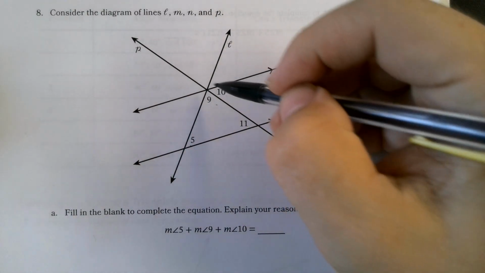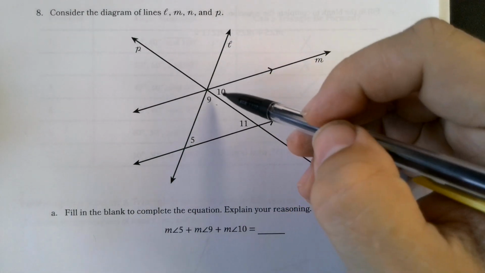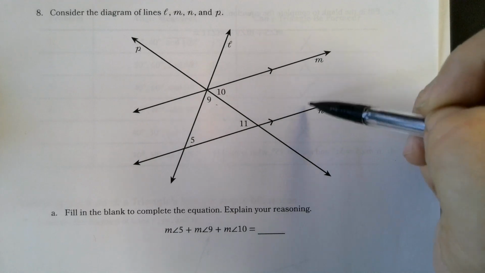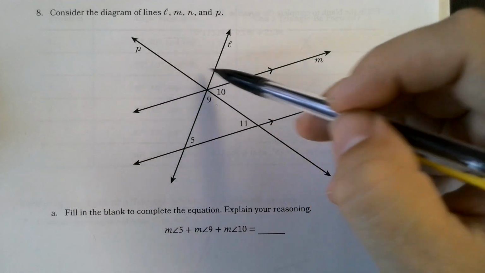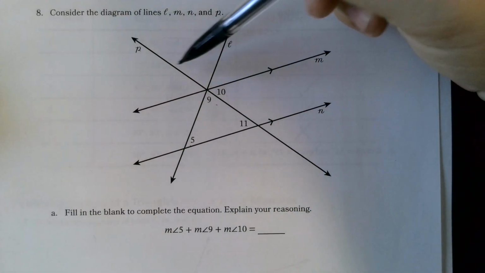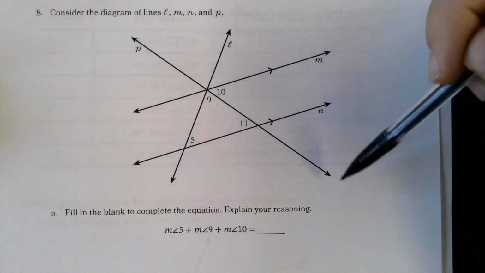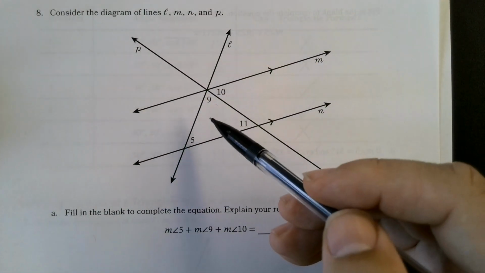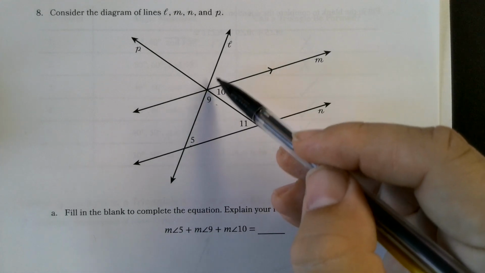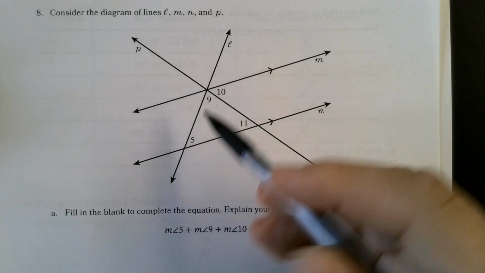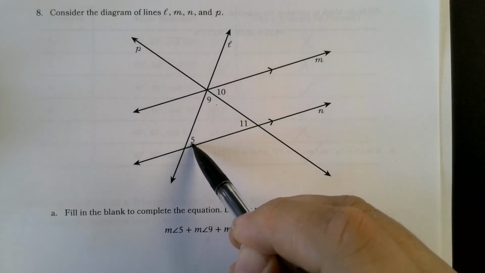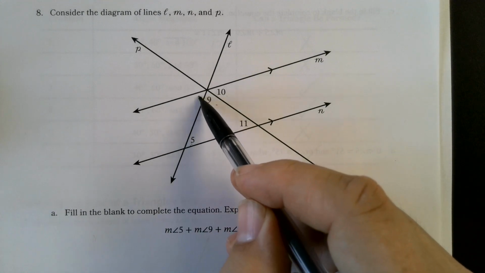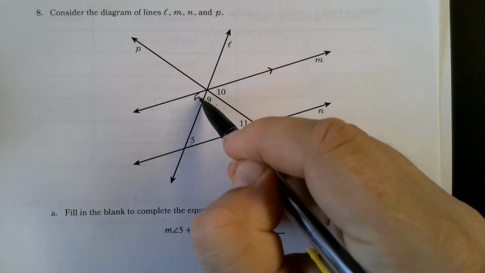For instance, I notice that I have 2 parallel lines, and I have 2 transversals here, one intersecting this way and one intersecting this way. So I could look at line L intersecting here, and I could say that angle 5 is an alternate interior angle with this angle right here.